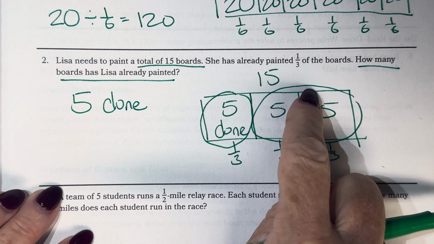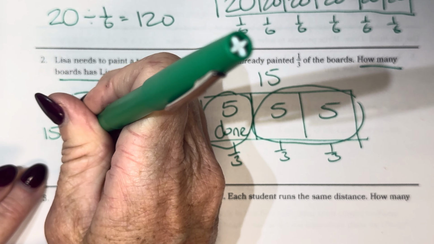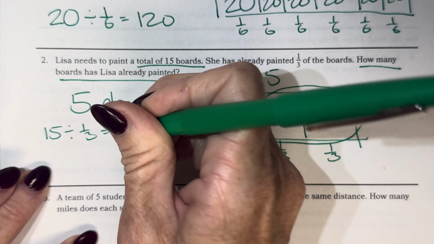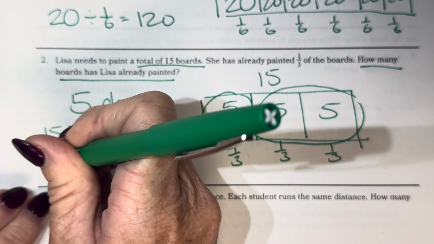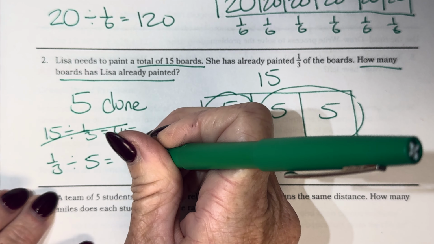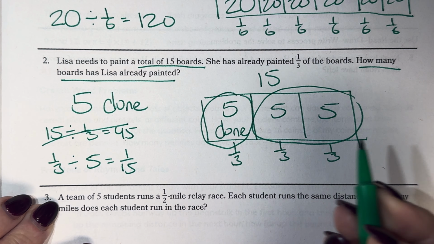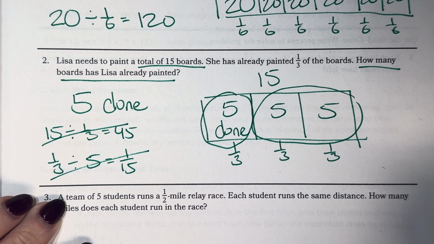If I divided these, I really wouldn't have got 5, because if I did 15 divided by 1/3, that would give me 45. So that wasn't my answer. If I did 1/3 divided by 5, that would have given me 1/15. So that's not my answer. So this one actually was a multiplication problem.